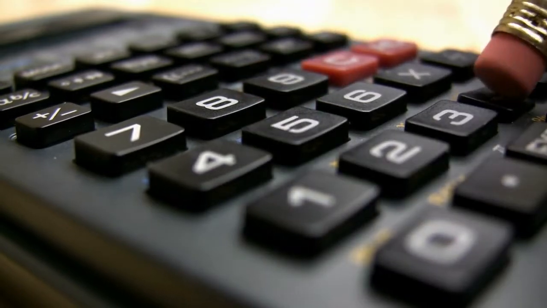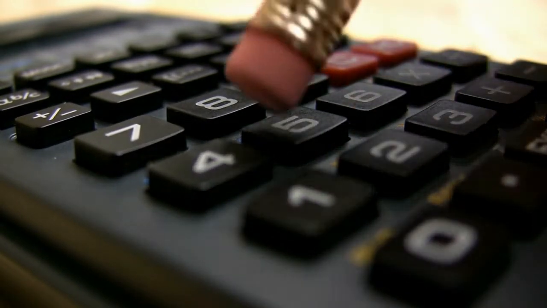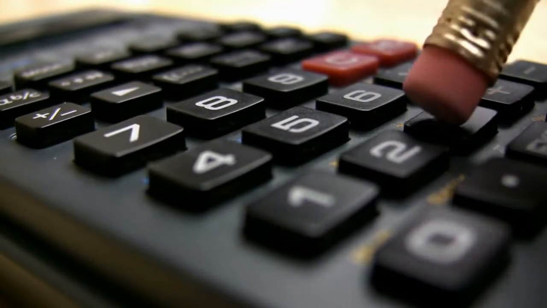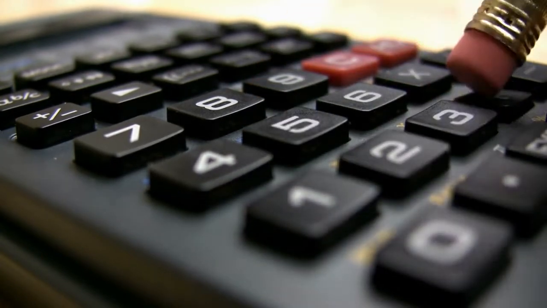In this lecture, we're going to talk about how the capital gains tax is calculated. Now, sorry, I must get a little technical with tax words, but bear with me.